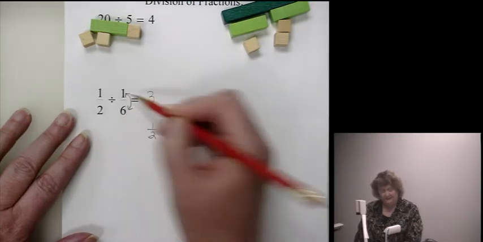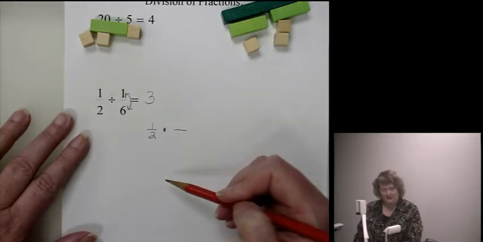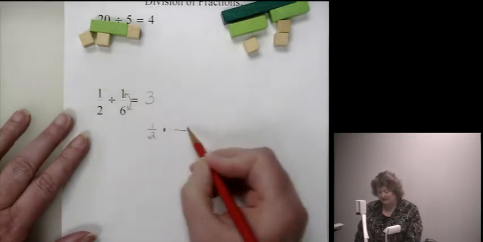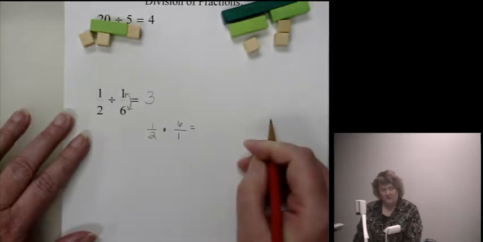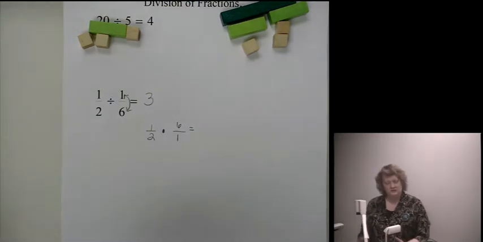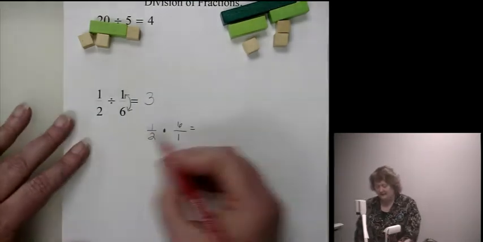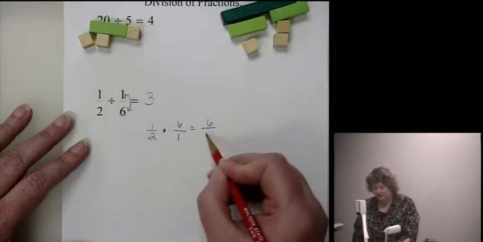We flip this second fraction. Now, you're not always going to write that arrow there. That's just for emphasis here. But we're going to flip that fraction to 6/1. At this point, we can either just multiply through or we can reduce. We'll reduce later. Right now, I'm working on a concept. So 6 times 1 is 6. 2 times 1 is 2.